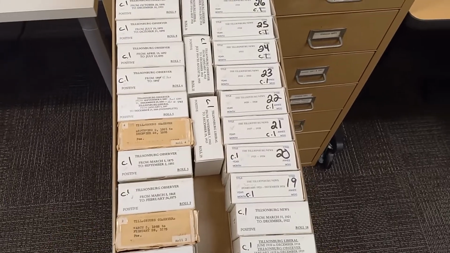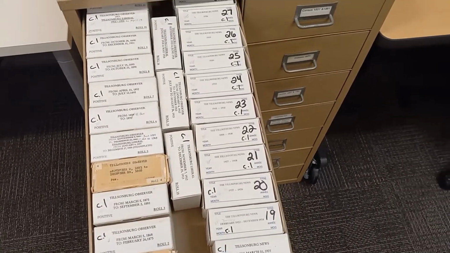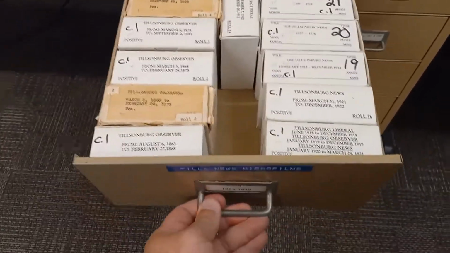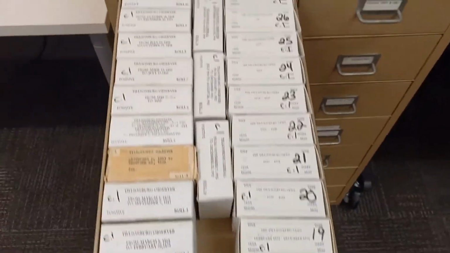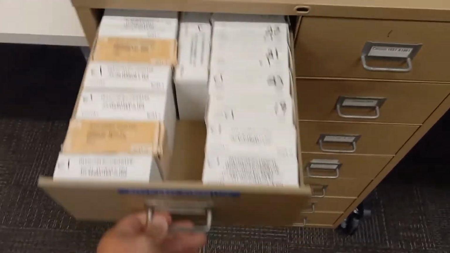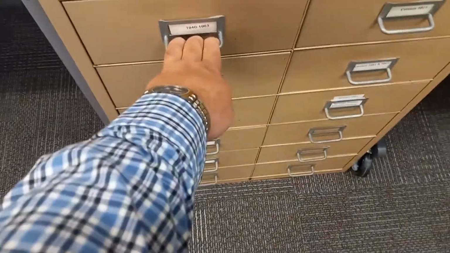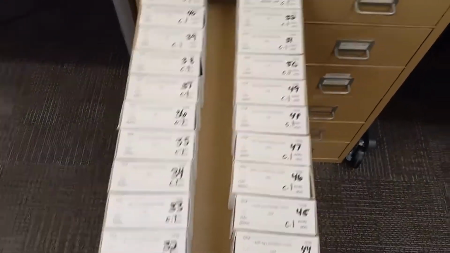So this first drawer has 1863 all the way up to, we have labels here on the drawer, 1939. Okay, and then this drawer contains reels for 1940 to 1963. And then down here we have 64 to 76, 76 to 82, 82 to 87, and then up to 1990.